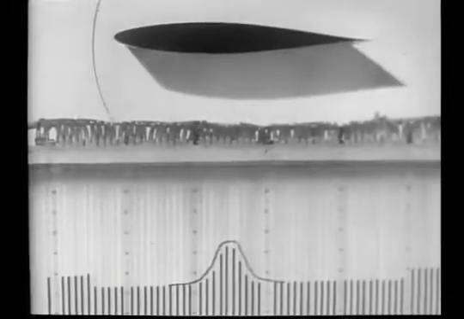When the laminar flow section is mounted in the tunnel at an angle of attack producing the same lift coefficient, the resulting momentum defect is markedly smaller.